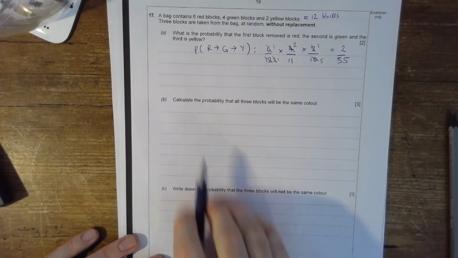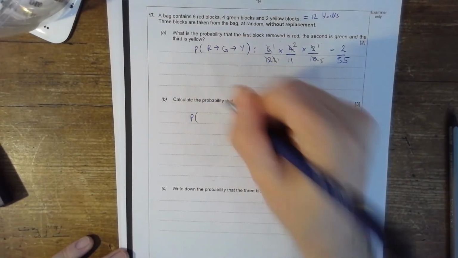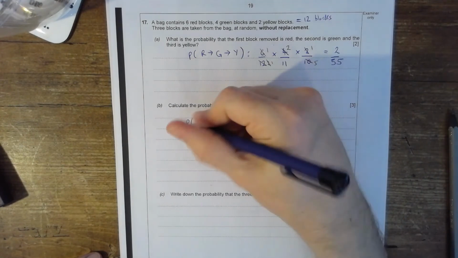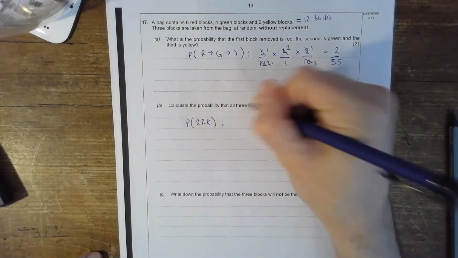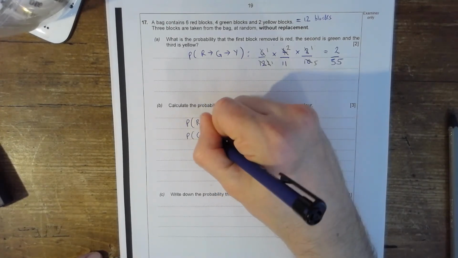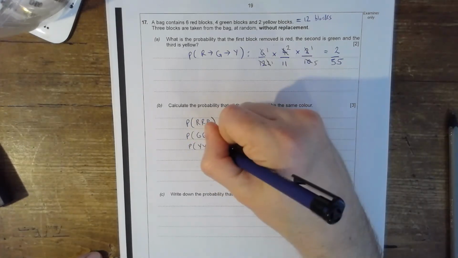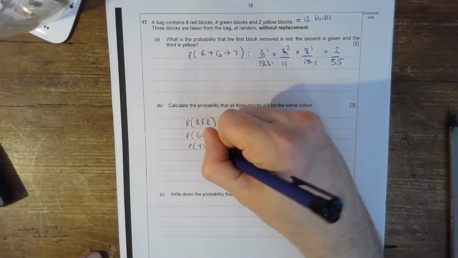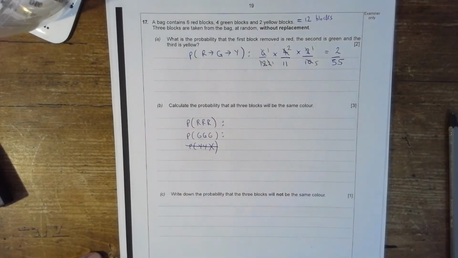The next question says calculate the probability that all 3 blocks are the same colour. Okay, so the probability of getting all the same colour, I can either get probability of red, red, then a red. I'll work that out in a second. The other one I could get is a probability that I get a green, green, and a green. Or I could get the probability of getting yellow, yellow, and, oh, hold on, I can't, because there's only 2 yellows in there, so I can't do that one.